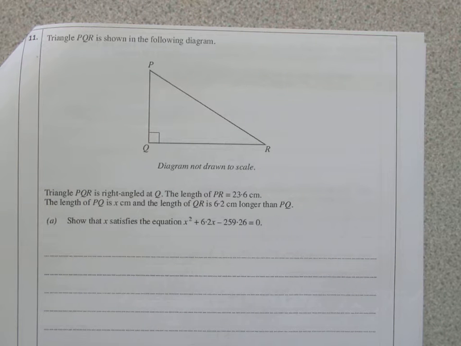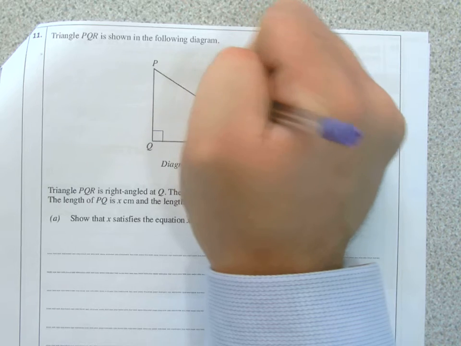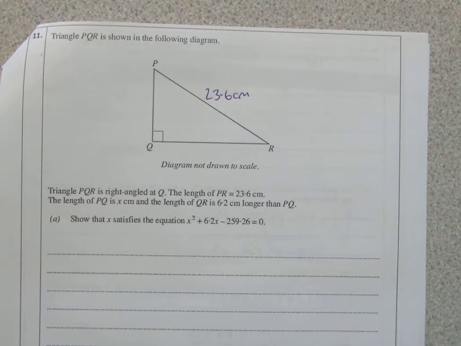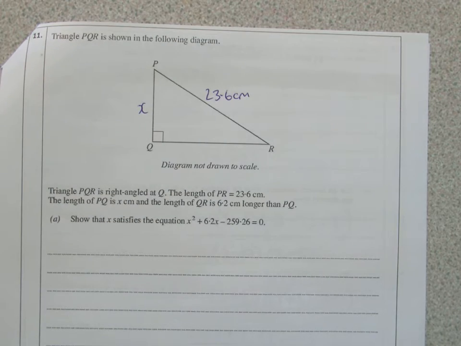Question 11. Triangle PQR is shown in the diagram below. Triangle PQR is right angled at Q. The length of PR is 23.6. I'll write that there. The length of PQ is X. And the length of QR is 6.2 centimeters longer than PQ.